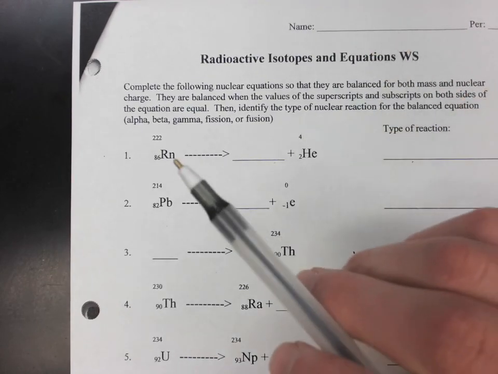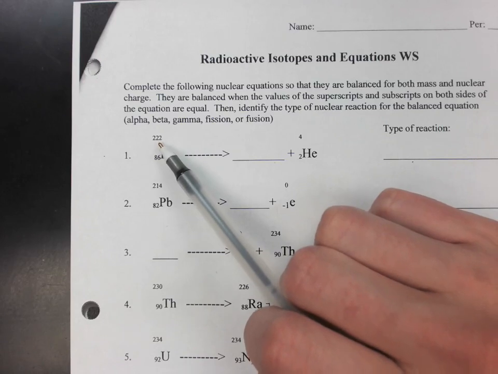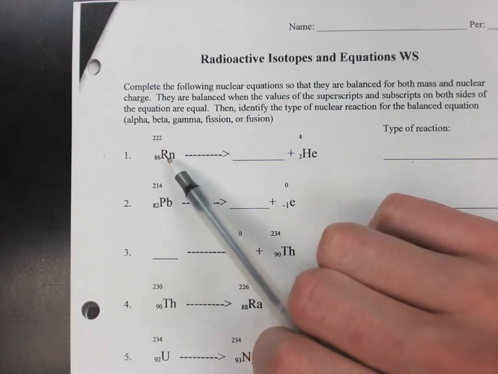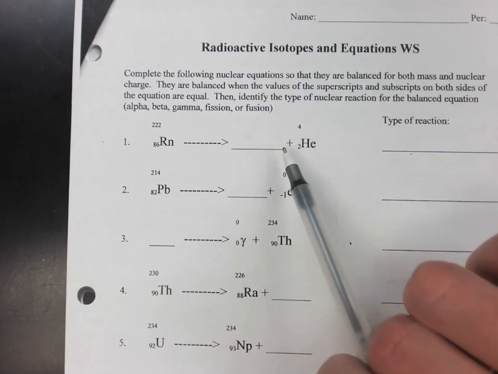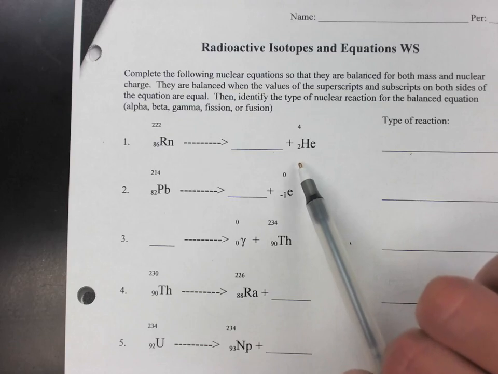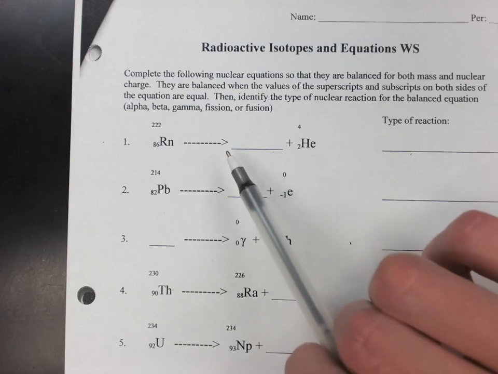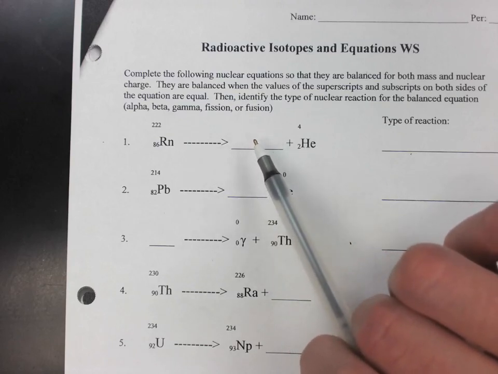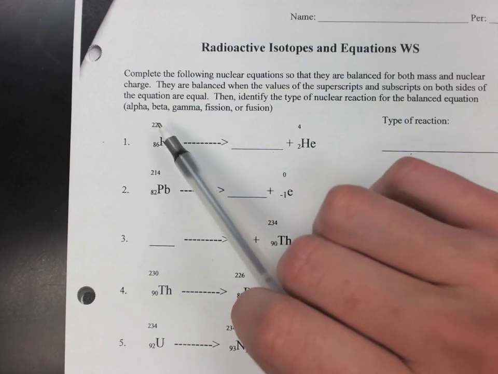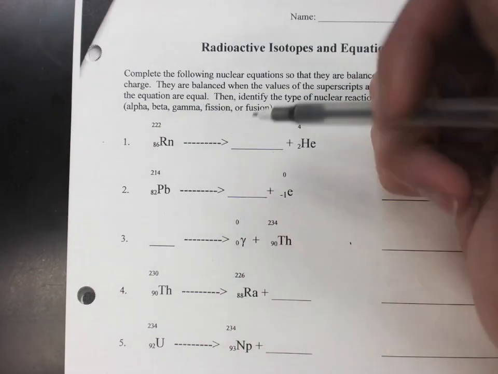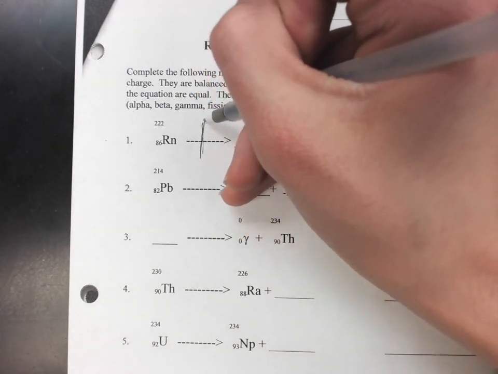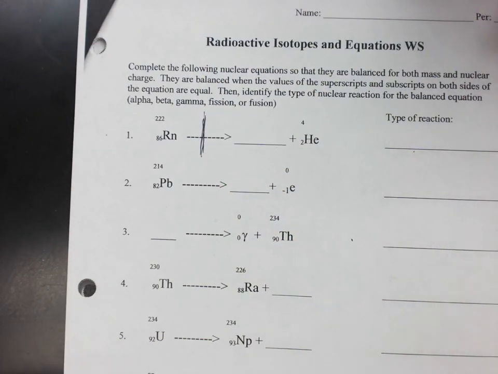If you look at the first problem, you have 222 over 86, and the element is Rn, which is radon. Then on the other side of the arrow, you have a blank, and you have a 4 over 2 helium. Now you have to fill in this blank, and I need the numbers on the top and the numbers on the bottom to equal. The arrow, the yield sign, represents kind of like a dividing line.